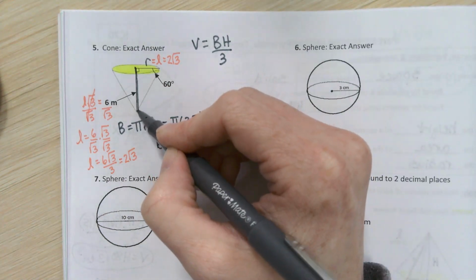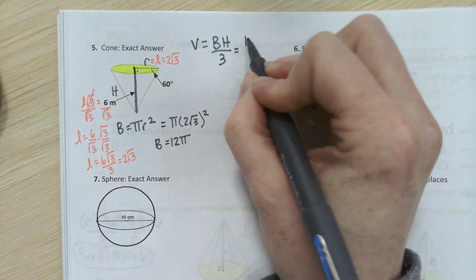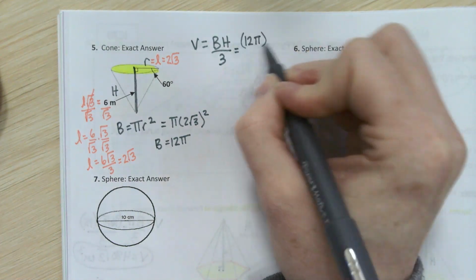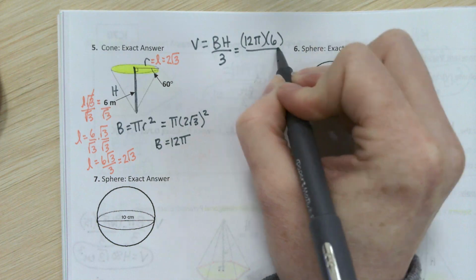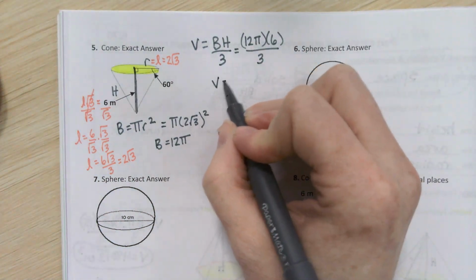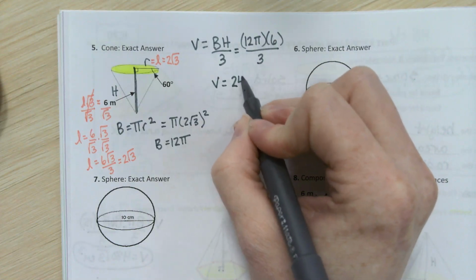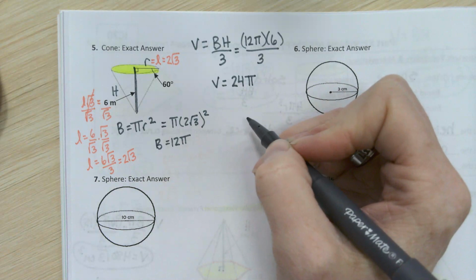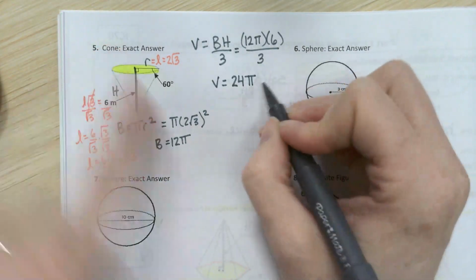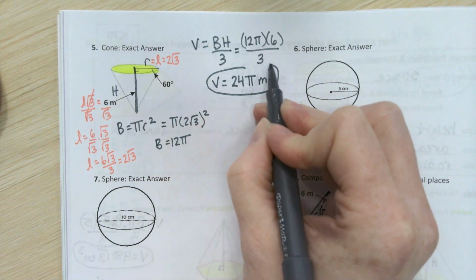We already know the capital H height going through the center of that cone. So now that we've got our base area tracked down, we're going to multiply that by 6 and divide by 3 to finish out the volume. 12 times 6 divided by 3 is going to land us at 24, with a pi still attached to give us an exact answer. And then the units this time will be cubed meters.